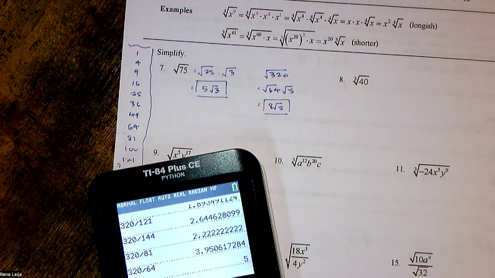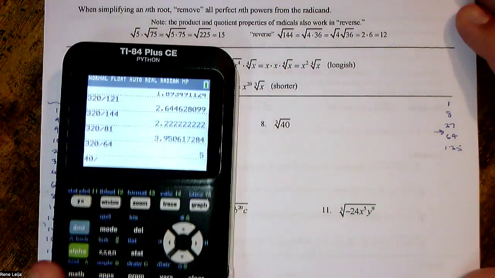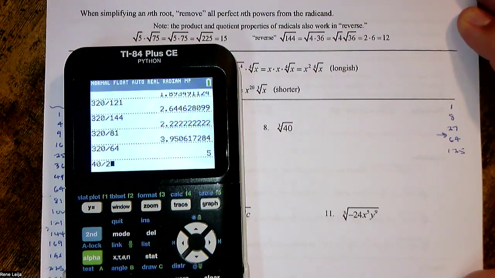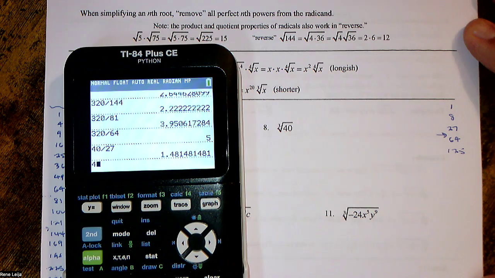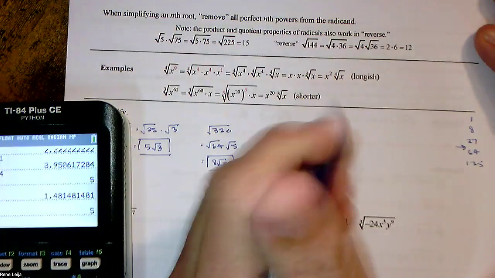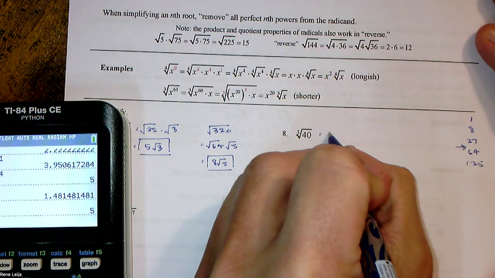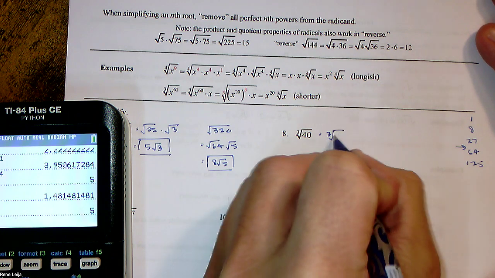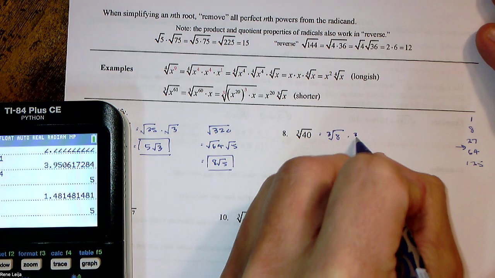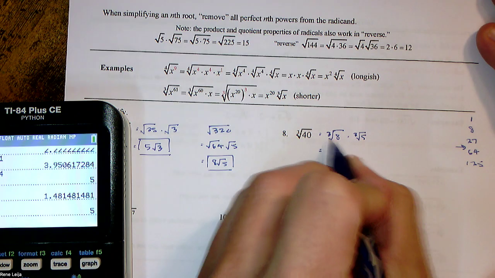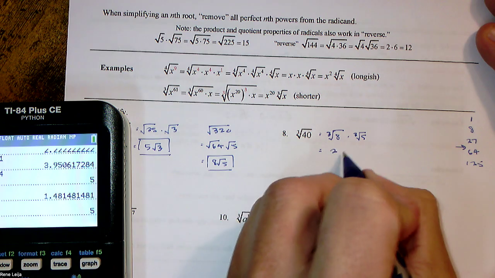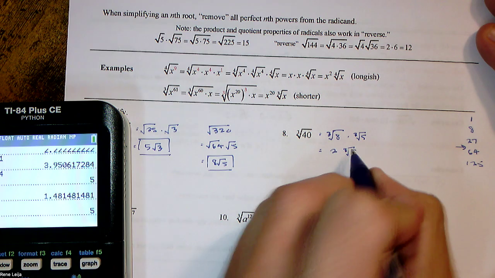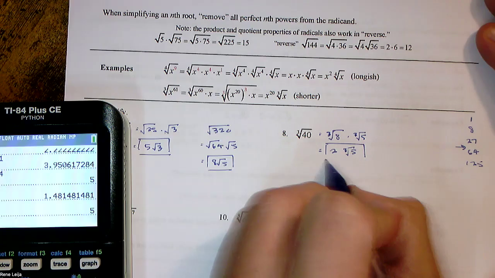If I take 40 and divide it by 27, well, that's not it. 40 divided by 8, that's it. So this would end up being the cube root of 8 times the cube root of 5. The cube root of 8 just simplifies to 2, and then there's the cube root of 5.